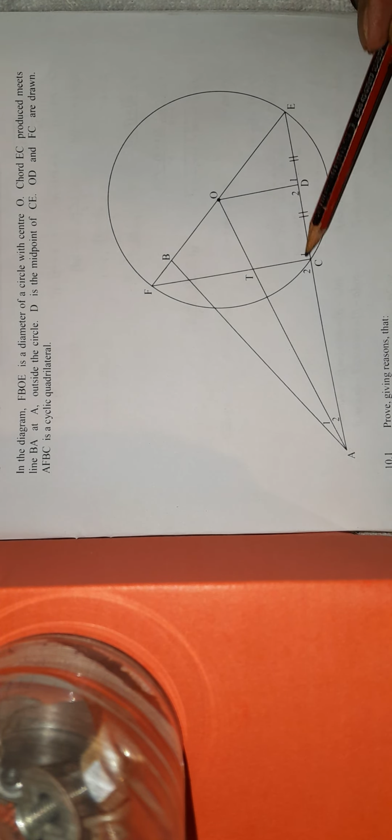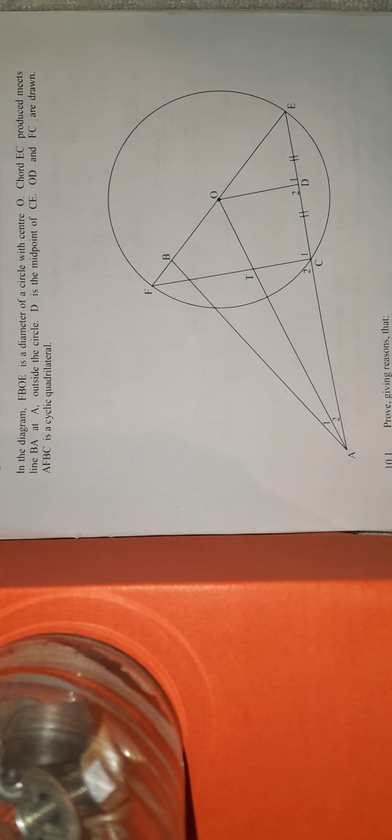And then the last part they say AFBC is a cyclic quad. So AFBC is a cyclic quad. Now, what is the first thing that you need to do?